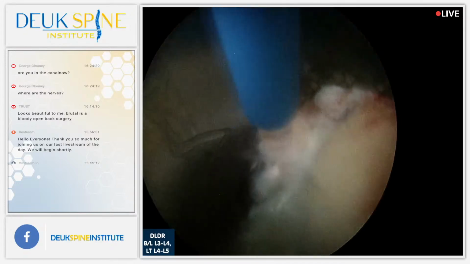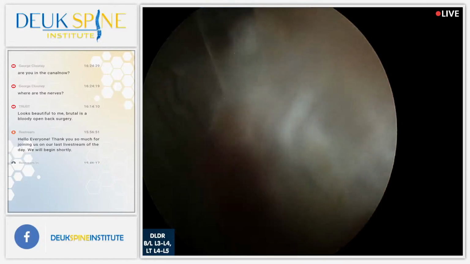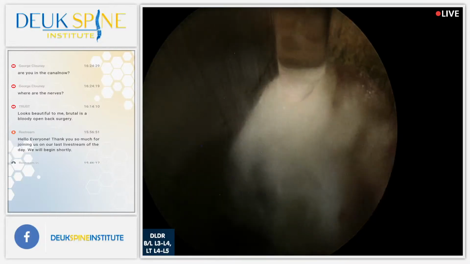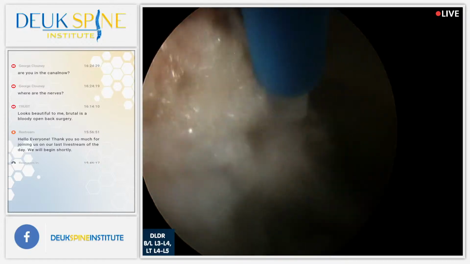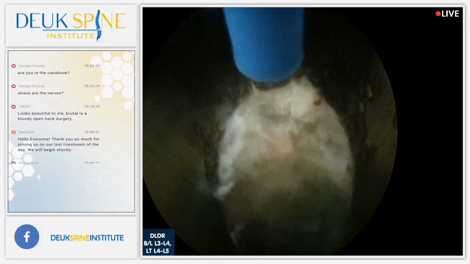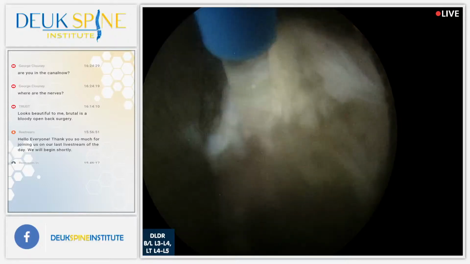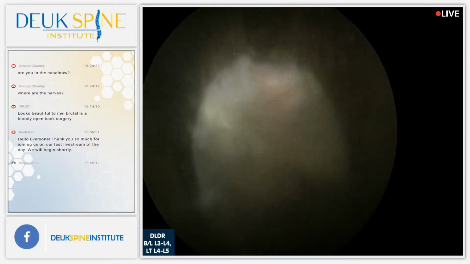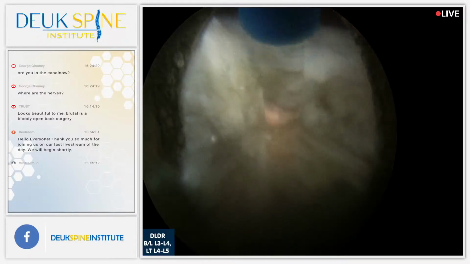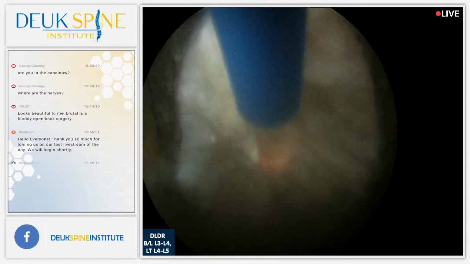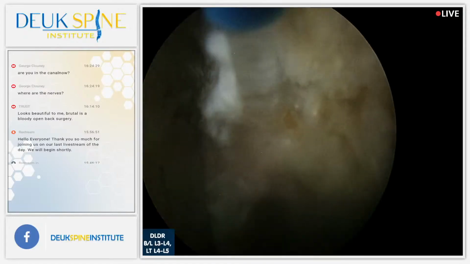I'm going to use the laser to clean this up. There's still a little bit of herniation underneath the nerve, a little bit of fat right there, making it hard for me to see. But this stuff right here is pushing on the nerve, so I want to get rid of it. This is herniation still, and foraminal ligament. Ligament within the foramen.